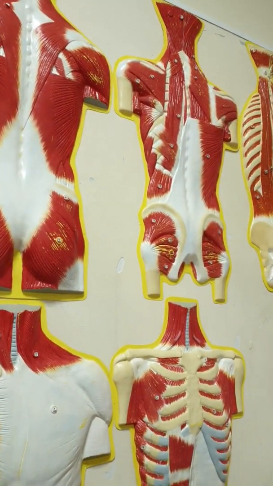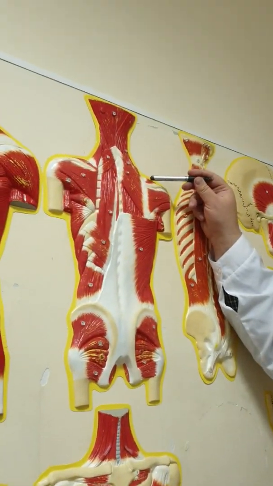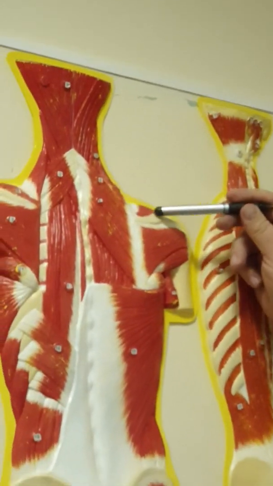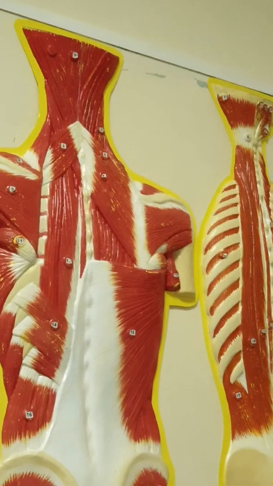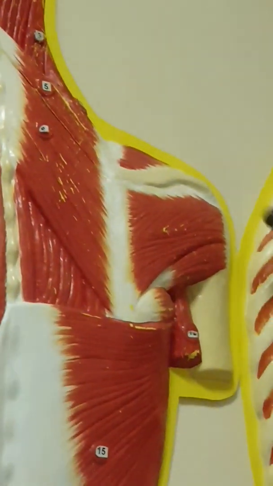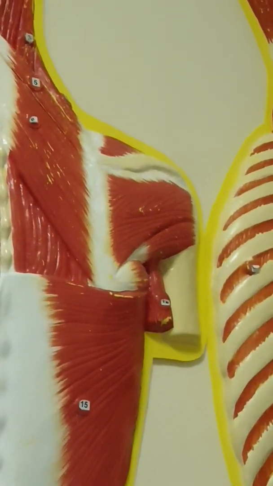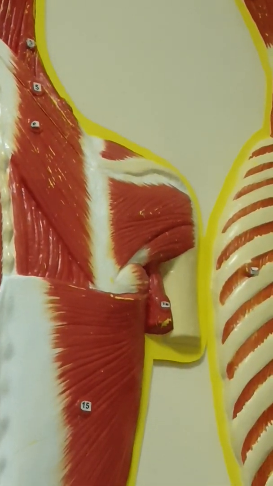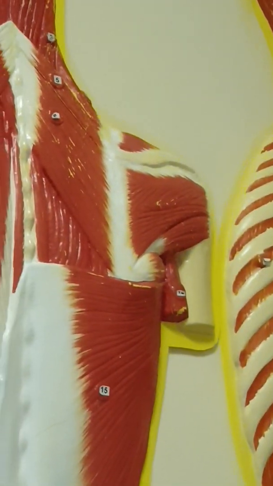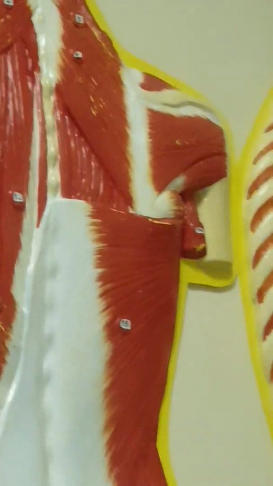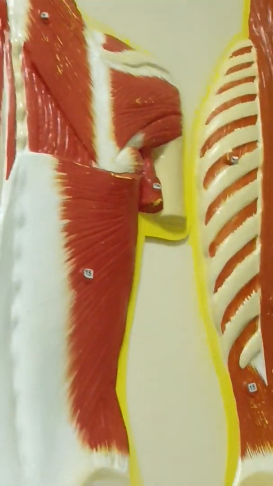Next muscle, musculus supraspinatus. It starts from fossa supraspinata of scapula and is attached to greater tubercle of humerus. Function the same as in deltoid muscle, abduction. Only abduction, only one function.